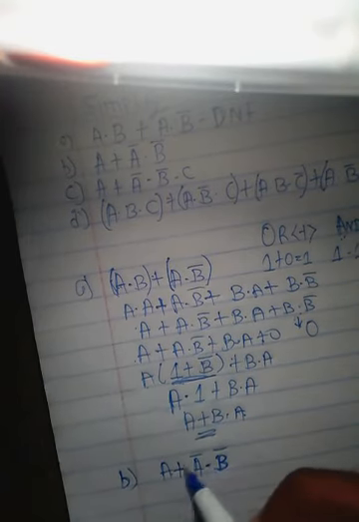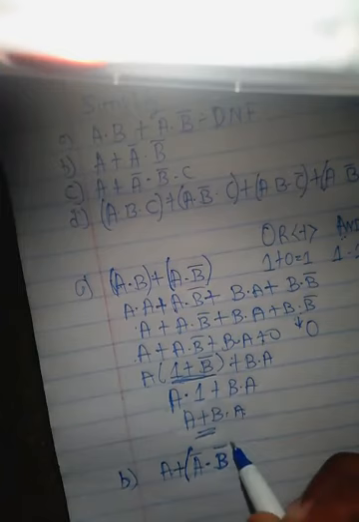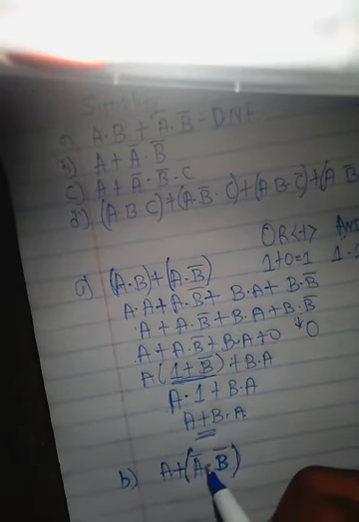A plus a bar dot b bar. So it will be, let's say, first bracket here, so we don't get the wrong idea.